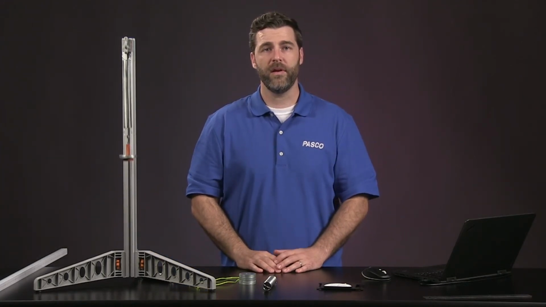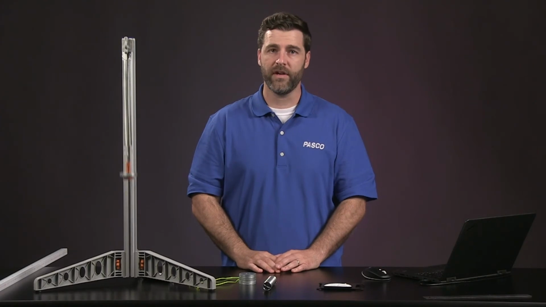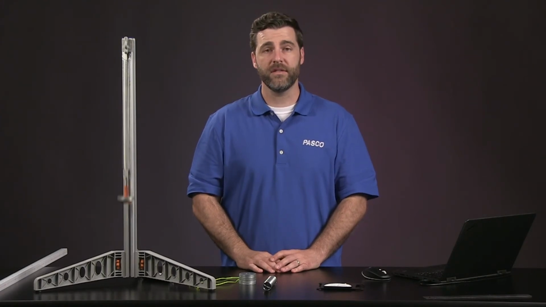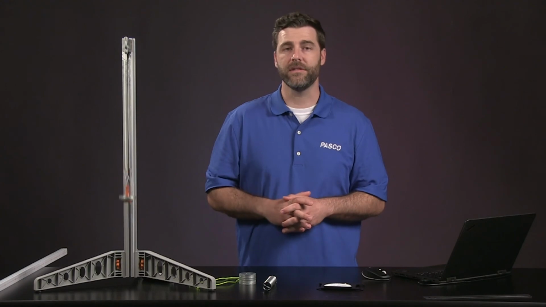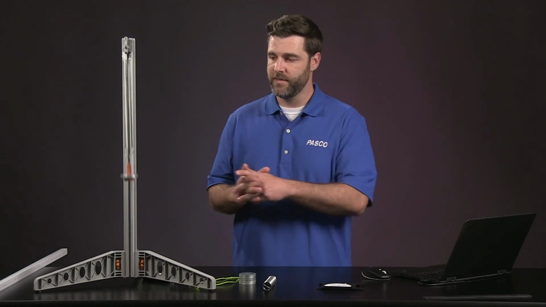Students will find that the period of the mass and spring system is not affected by displacement amplitude, but is affected by changes in mass and changes in spring constant. Students will find that the period of the system increases as spring constant decreases and also increases as mass increases.